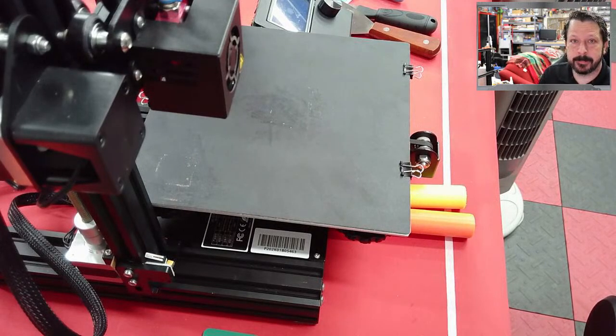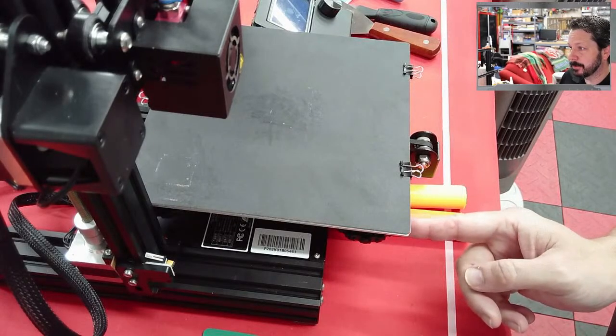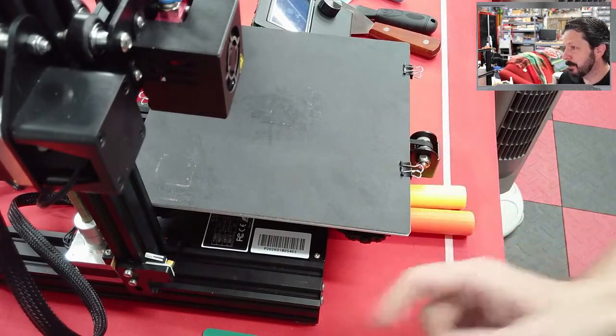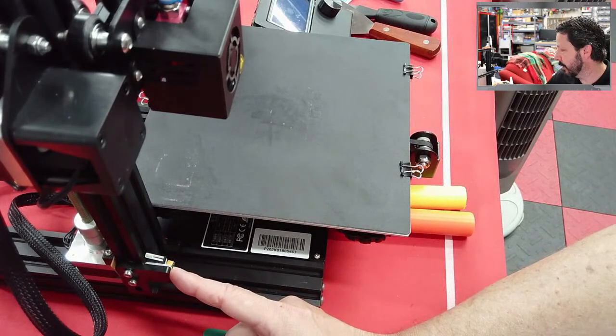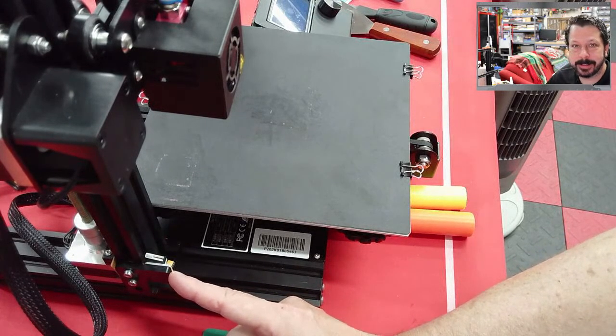So for the next print, once you get that one off, raise your nozzle a fraction of a millimeter higher. That either means turning all the bed screws so that the bed is a little lower. You could try adjusting your limit switch to where it's a tiny bit higher. It's very difficult to do.